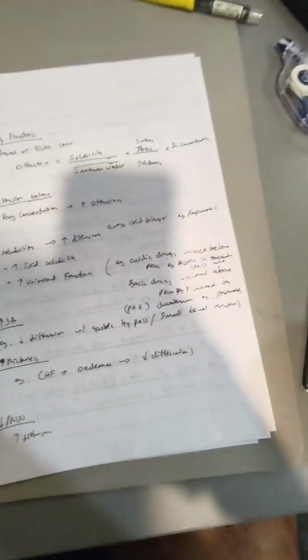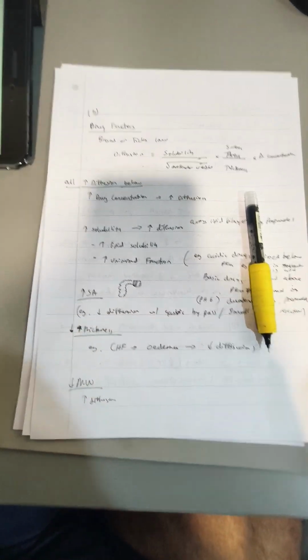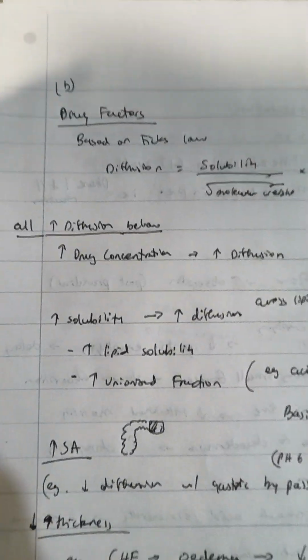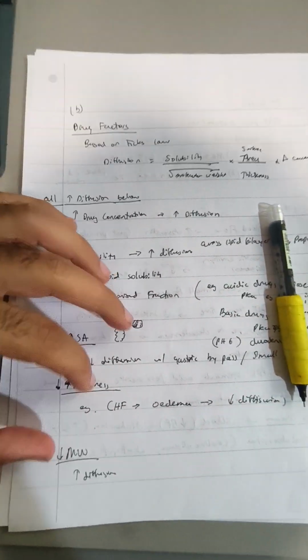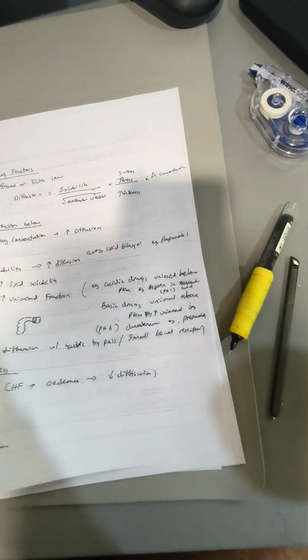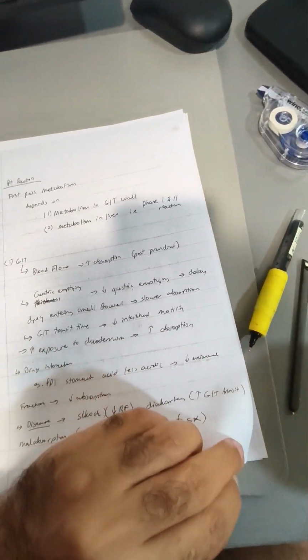Okay, so I've just drawn a little diagram there because I know that I will forget that small bowel resection thing, but that's going to remind me. Reduced molecular weight increases diffusion. Okay, so that's quite easy marks there.